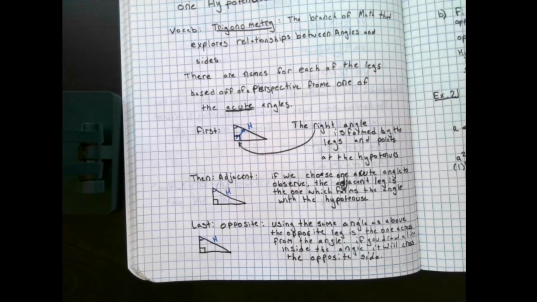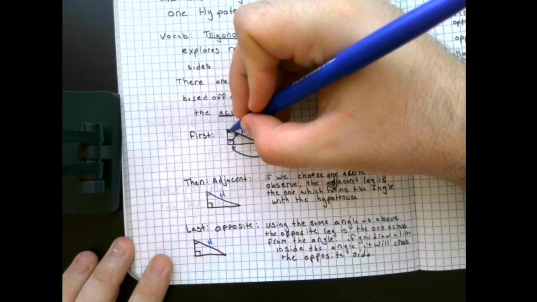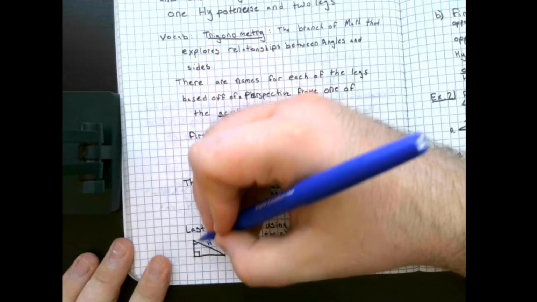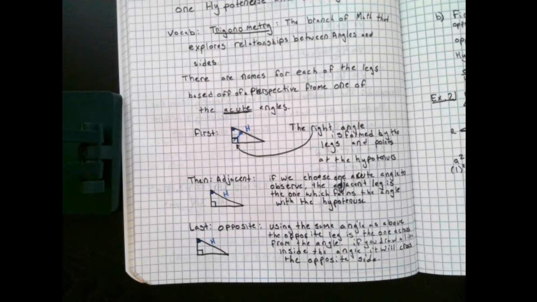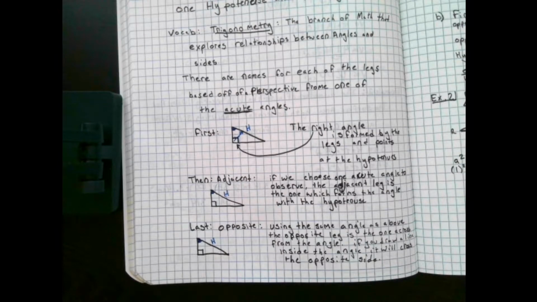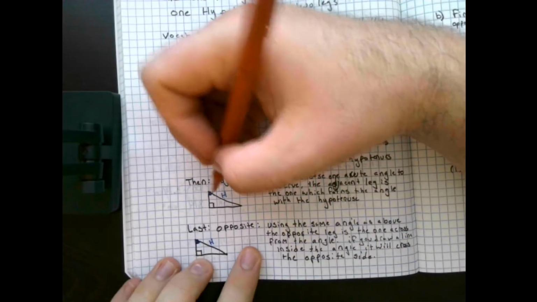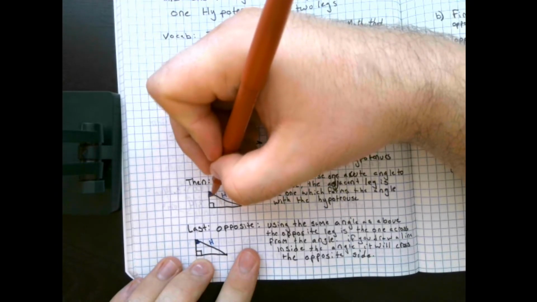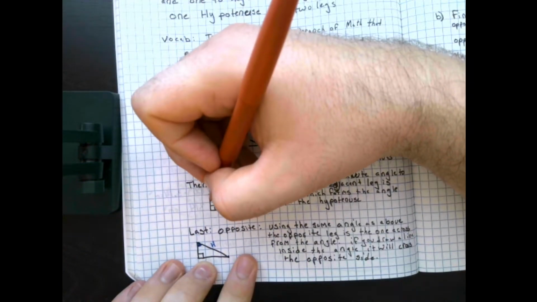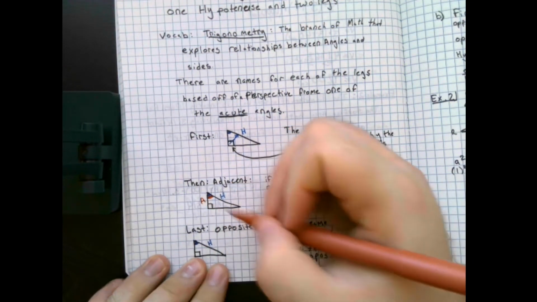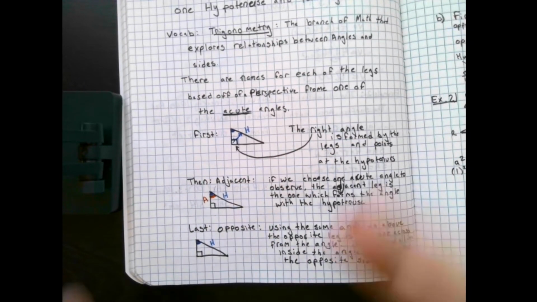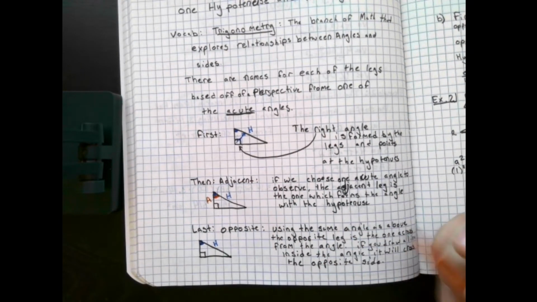Then we have two different sides, the adjacent side and the opposite side. And the adjacent side and opposite side we're saying are adjacent or opposite to this angle here. Now, the adjacent side is the one which is forming the angle with the hypotenuse. So if we look at the hypotenuse and this angle, if I make the angle marking here, the one which is forming the angle with the hypotenuse is this side. It's the one that's touching the angle. Adjacent means right next to and touching. So this is our adjacent side.